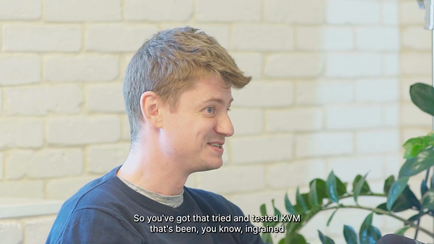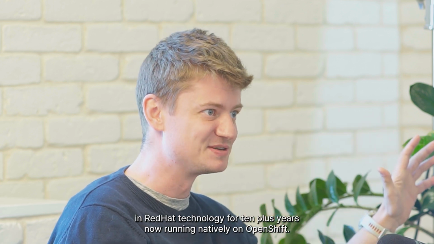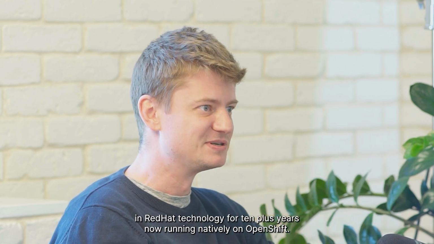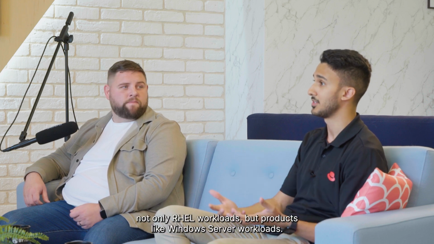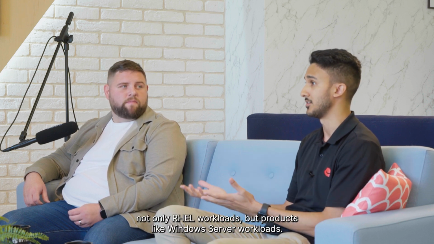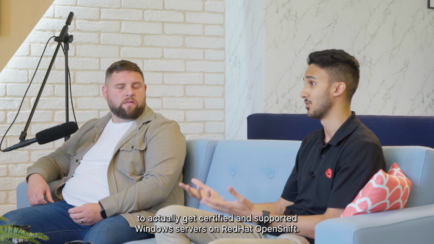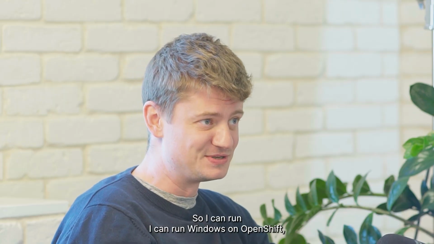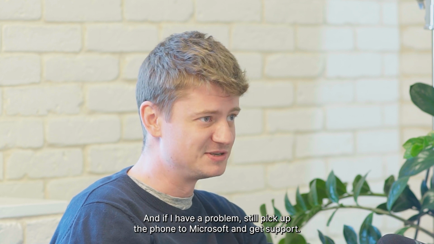So you've got that tried and tested KVM that's been ingrained in Red Hat technology for 10 plus years, now running natively on OpenShift. Exactly that. That's amazing. Customers have the benefit of being able to run not only RHEL workloads, but products like Windows Server workloads. And with Red Hat taking part in the Microsoft SVVP program, customers are able to actually get certified and supported Windows servers on Red Hat OpenShift. So I can run Windows virtual machines on OpenShift, and if I have a problem, still pick up the phone to Microsoft and get support.